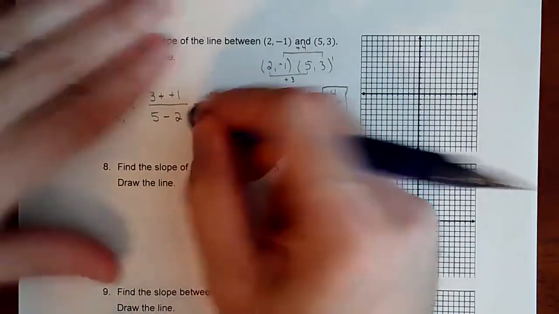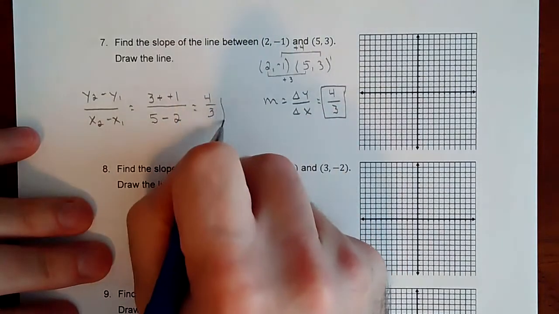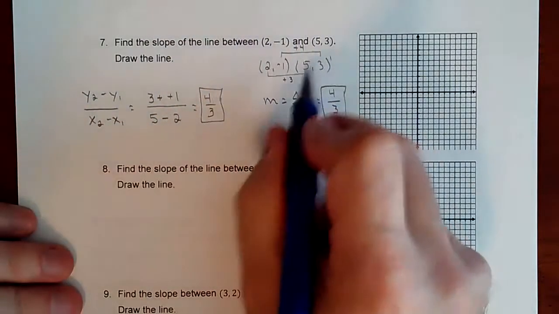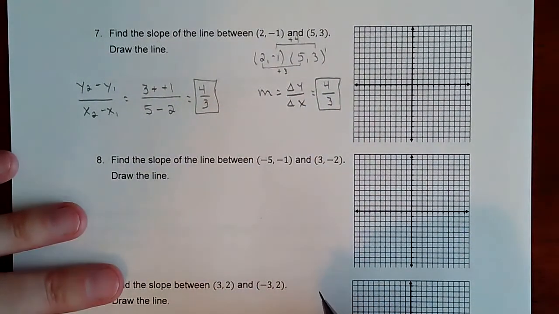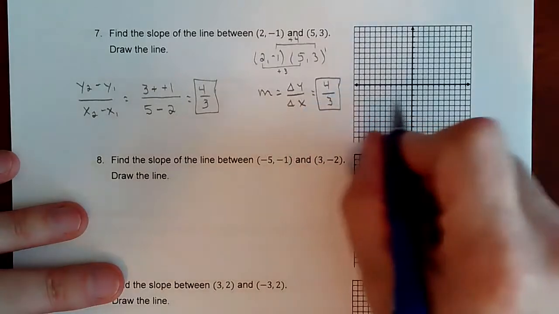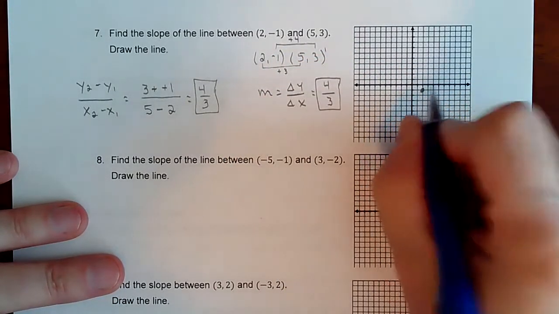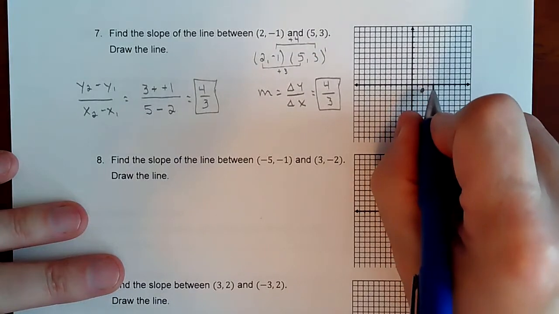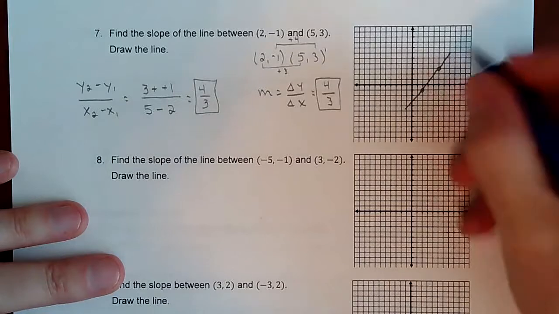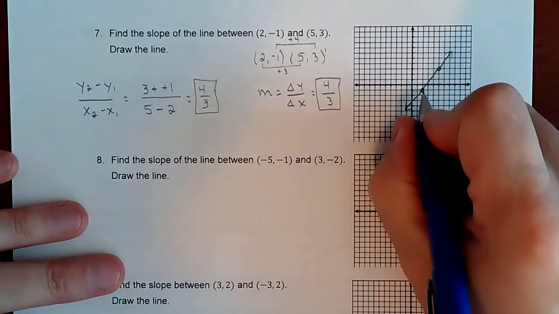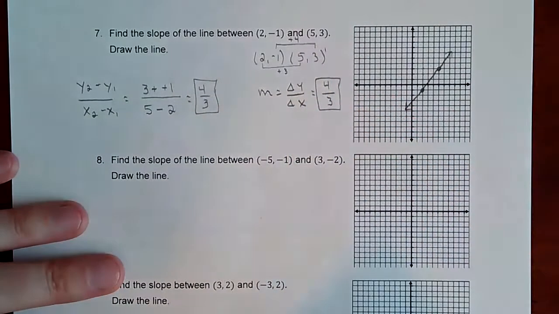And then we plot the points, and let's make sure. There are two different ways to do this. By all means, use the formula. I like just the counting process for this, so you'll see that's how I approach it every time. And then we have a positive slope. If we plot these points, 2, -1, and you plot the point 5, 3, you should see that this line is going up. And it's going up at a rate of 1, 2, 3, 4 up, 1, 2, 3 over. So it's up 4 over 3.